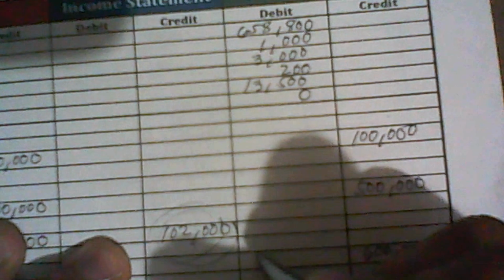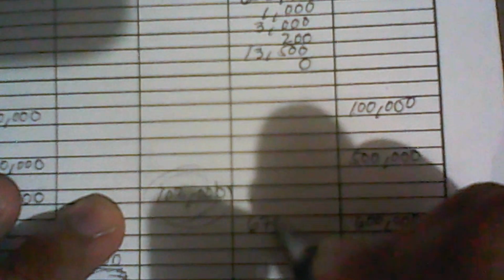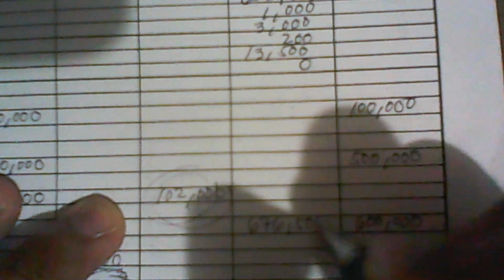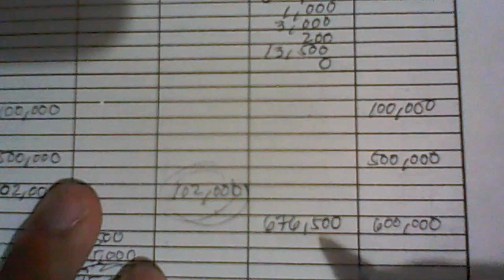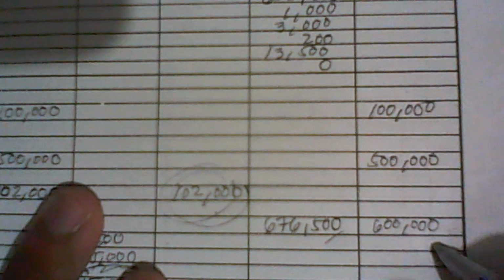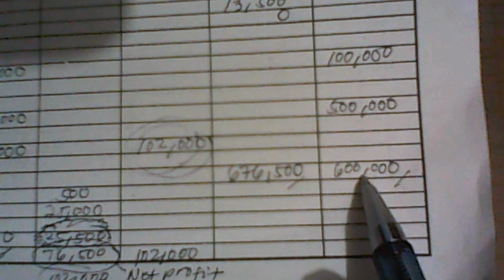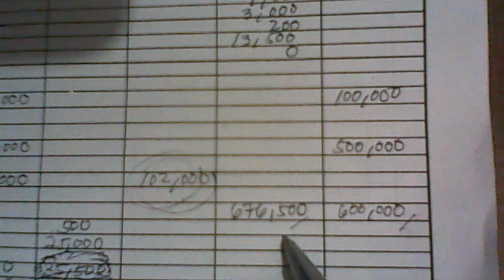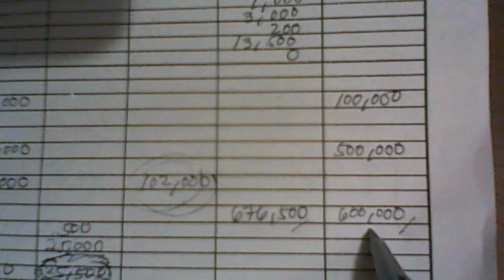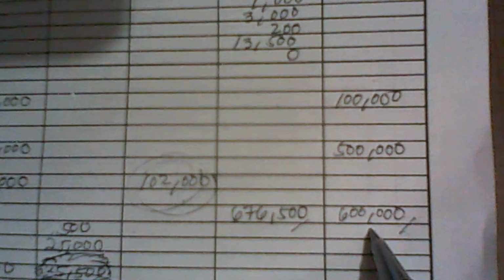Okay, so the debit side amounted to 676,500. We need to record that. So this is the total amount of debit and this is the total amount of the credit in the balance sheet. All we need to do now is to subtract the liabilities and owner's equity from the assets to get the net profit.